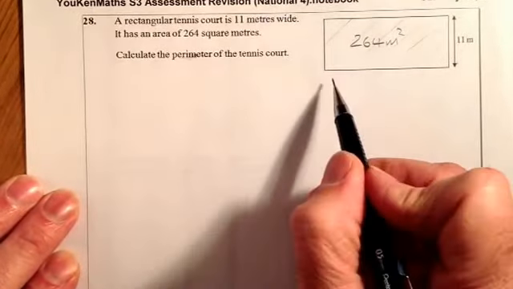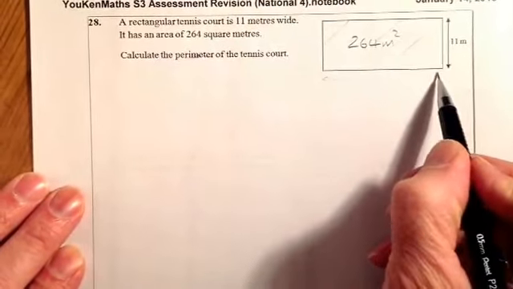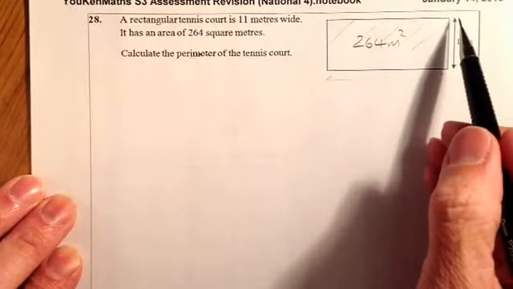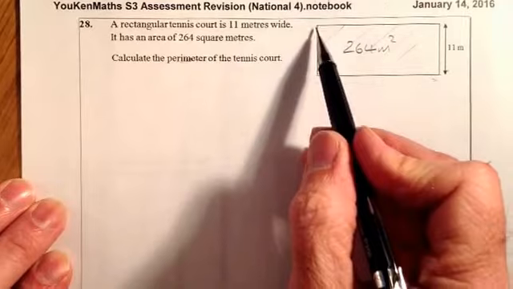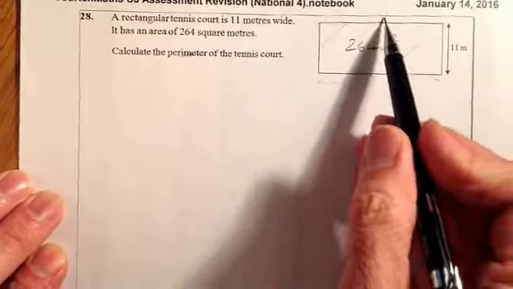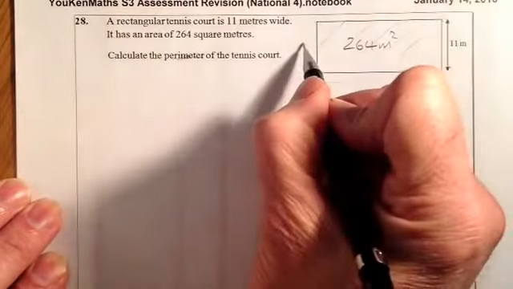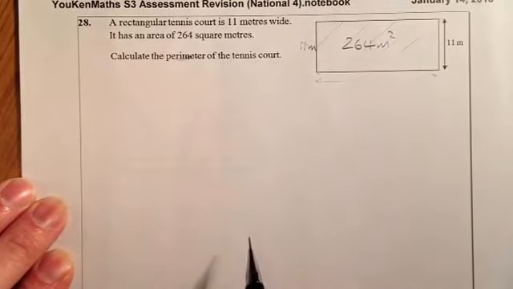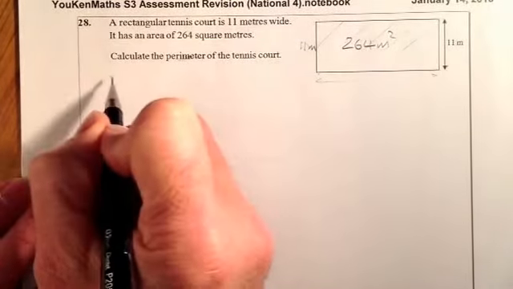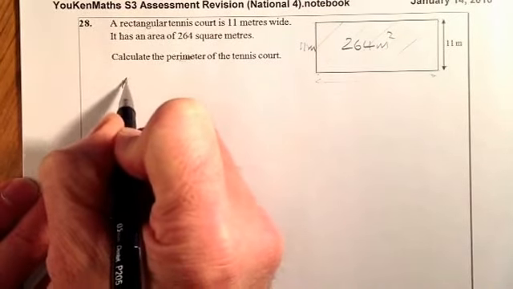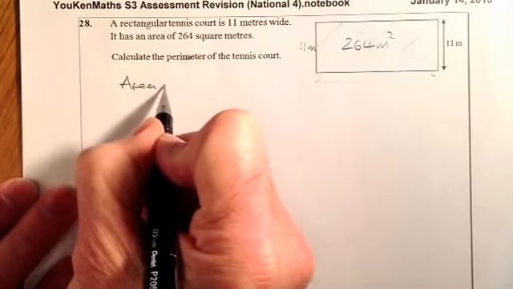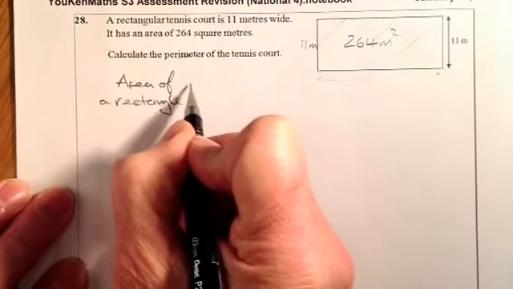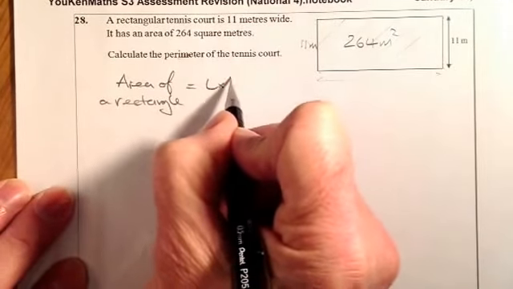So what I need to do is to try to find out the length of that side first of all, so that I can work out the perimeter, because the perimeter's all the way around the outside, and to do that I need to know all the distances. I know this one here is 11 metres already, but I need to find that one. The way I'm going to find it is by using the area formula. So the area of a rectangle is equal to the length times the breadth.